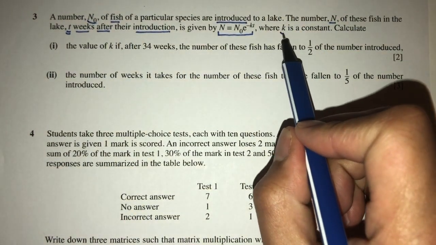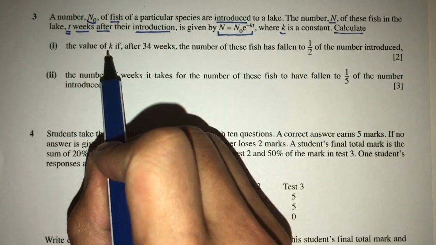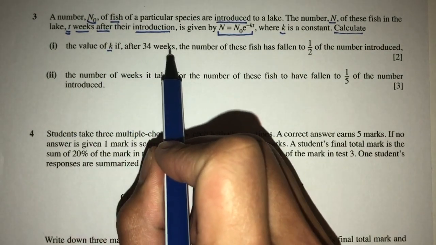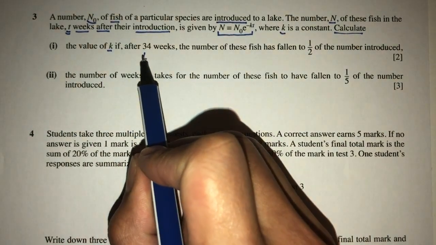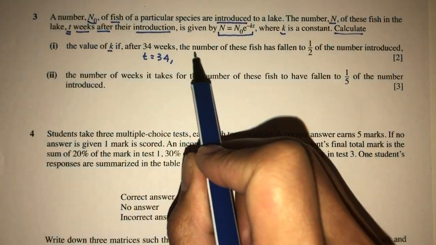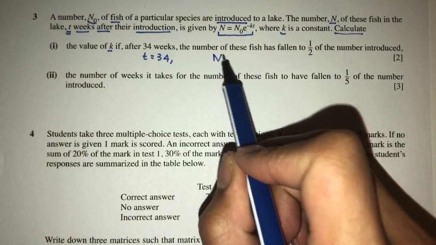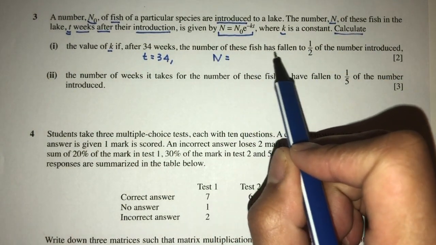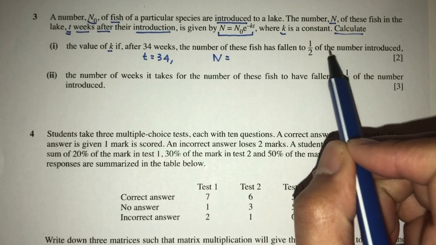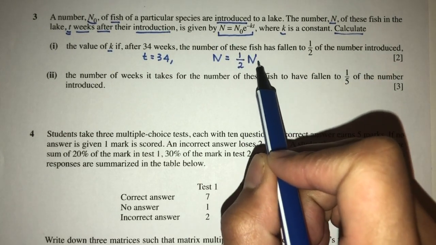Now k is the constant in the equation. Part 1, calculate the value of k. After 34 weeks, so t equal to 34, the number of fish n has fallen to half of the number introduced, which is half of n naught.